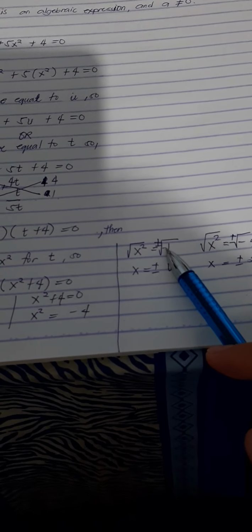If your index is even and your radicand is negative, the answer should have I. But if your index is odd and you have a negative radicand, you will not anymore use I. Instead, you will just directly write the negative sign. So for example, we have square root of negative 1.